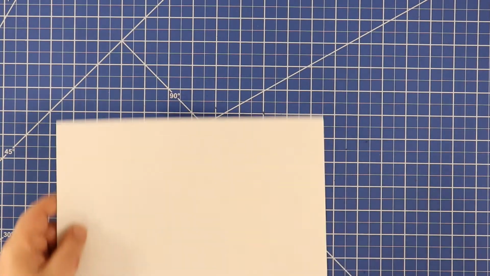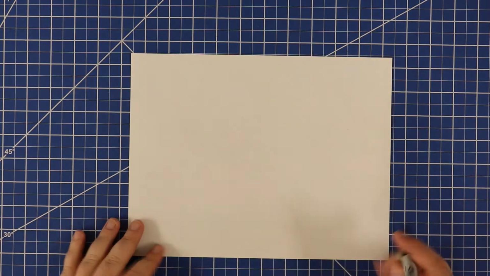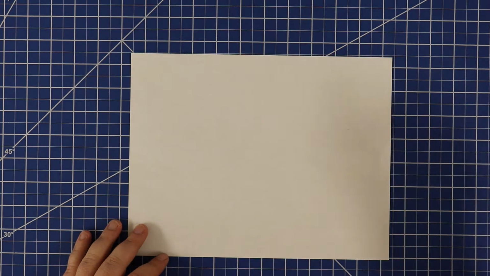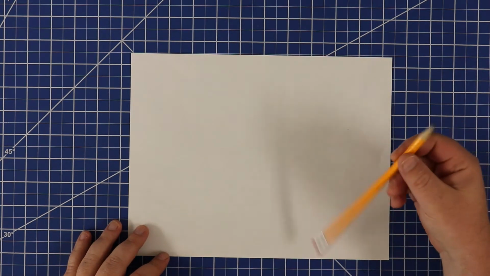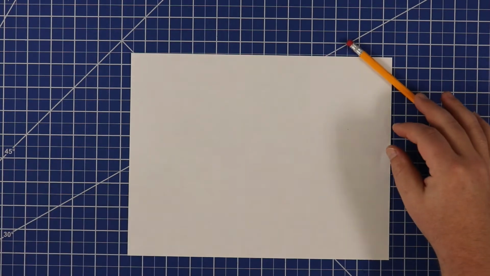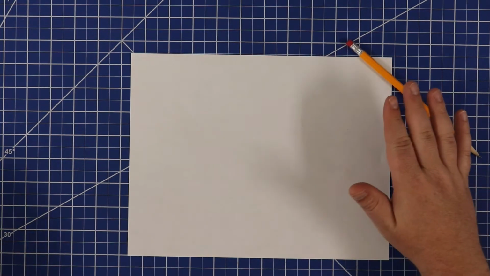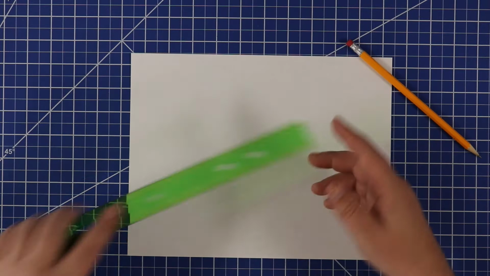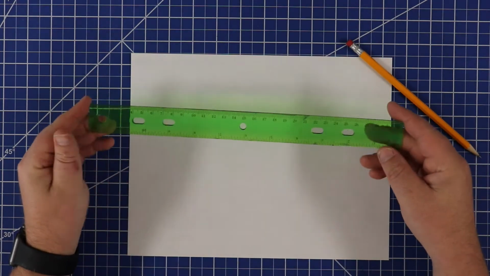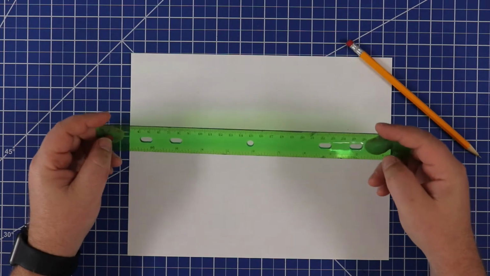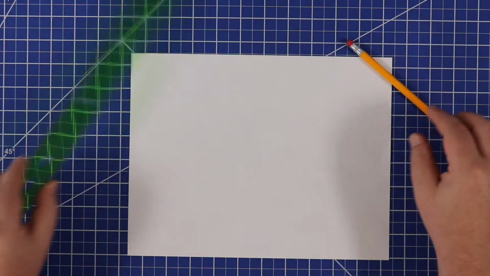All right guys, so for our project today, you're going to need some paper, a pencil. You'll definitely probably end up wanting an eraser on that pencil. And you don't have to have one. If you don't have one, that's fine. But if you have a ruler, your life's going to be a lot easier for today's project.